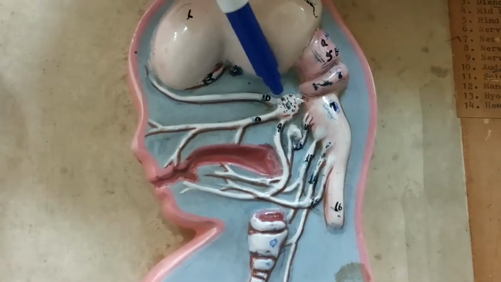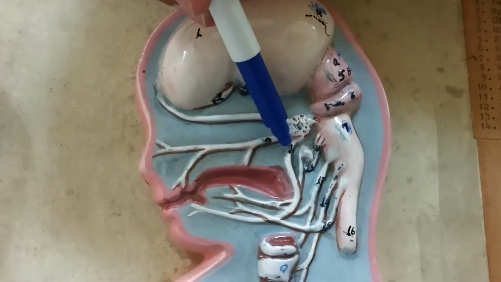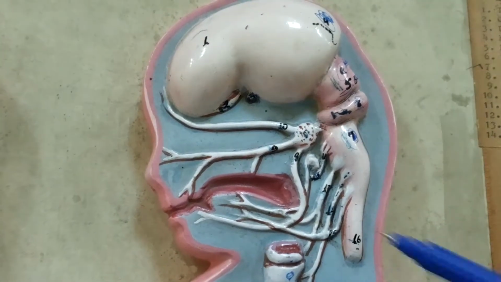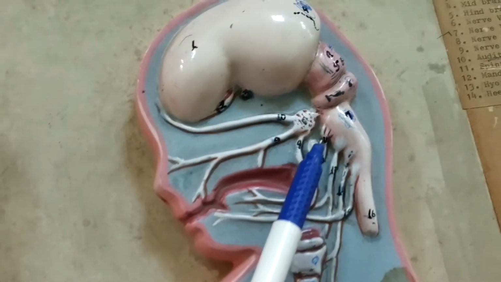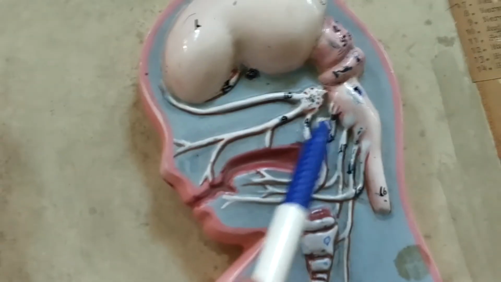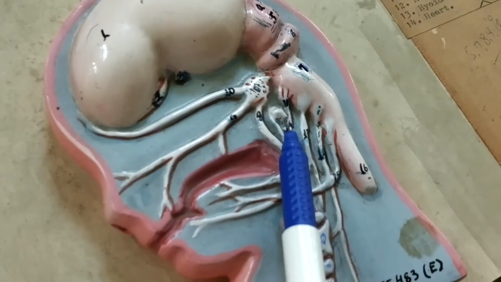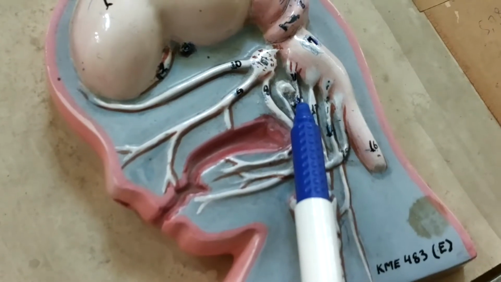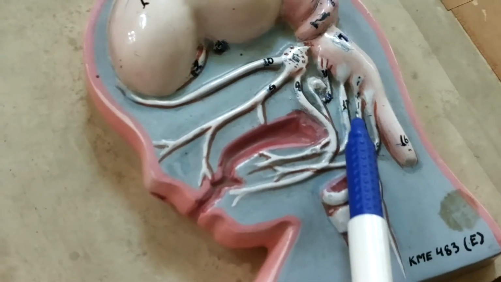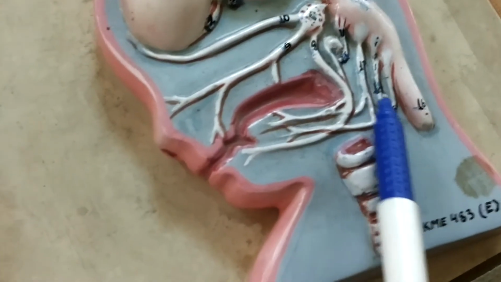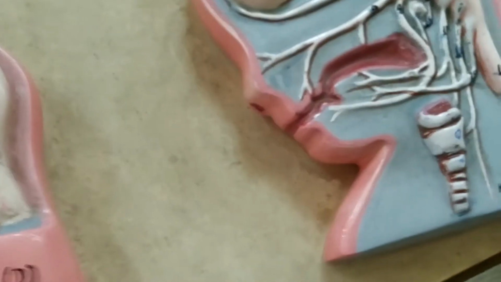Trigeminal nerve: ophthalmic, maxillary, mandibular. The spinal cord. The 7th cranial nerve. And this is the chorda tympani branch of the 7th cranial nerve, the facial nerve. This is the 9th cranial nerve. The 10th cranial nerve. The 12th cranial nerve. So this was about the development of the nervous system. Thank you.